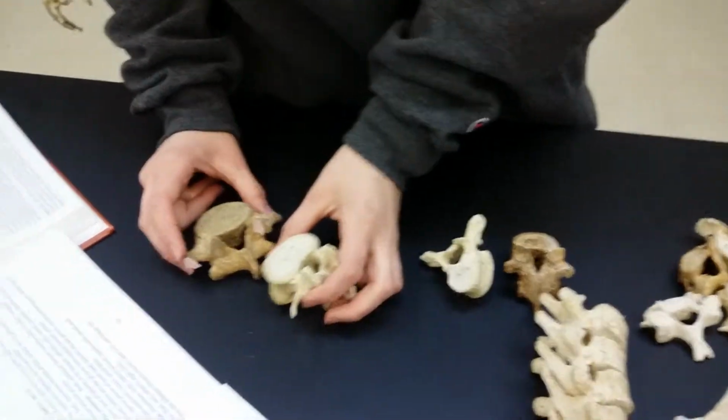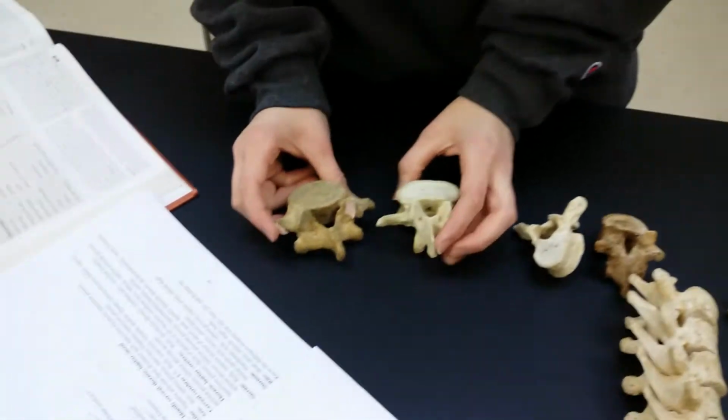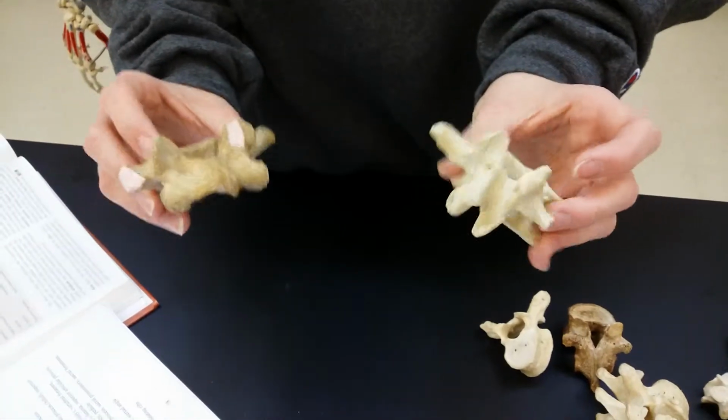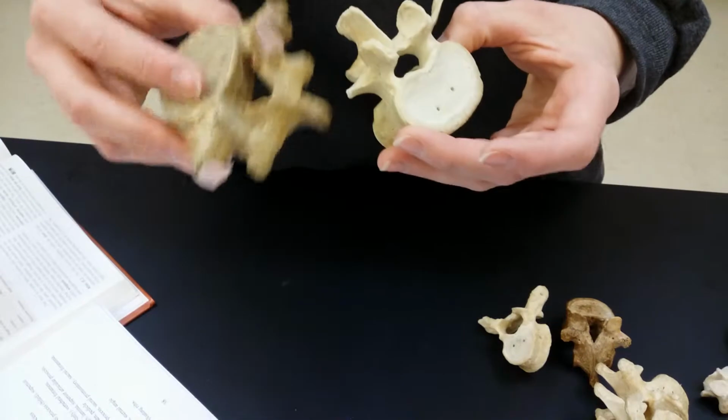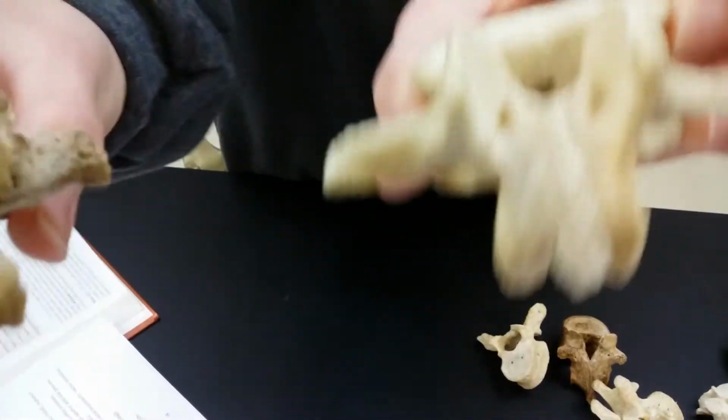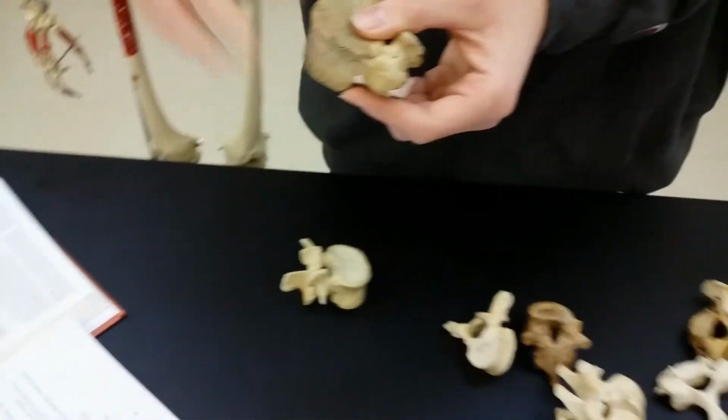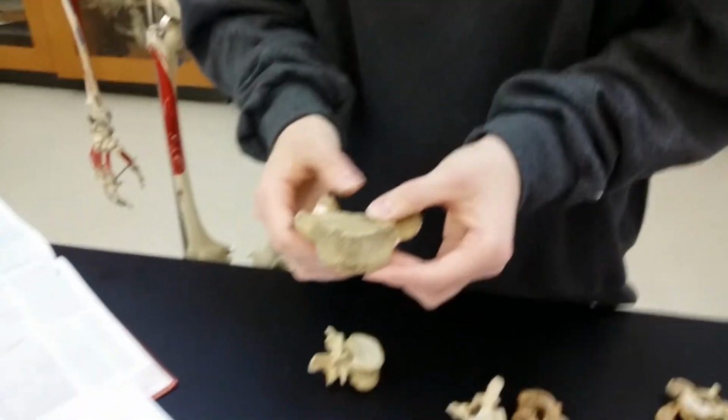Moving on to the lumbar. It has the same distinguishing features. You see, it's a moose head. This one's missing an ear.